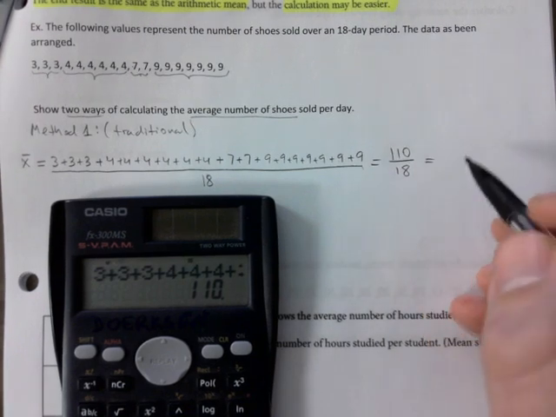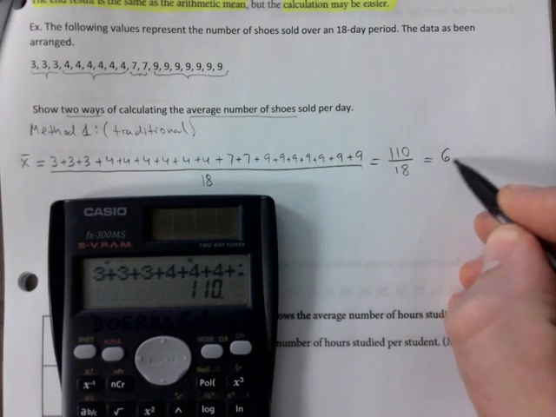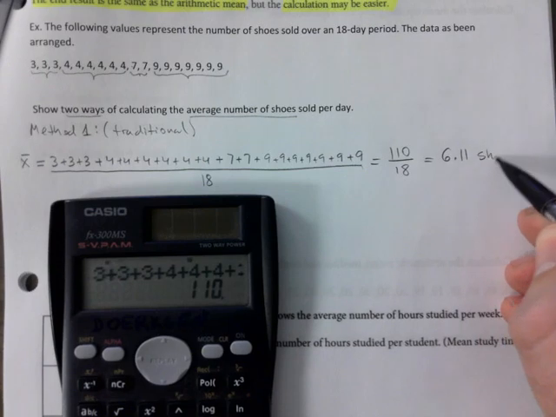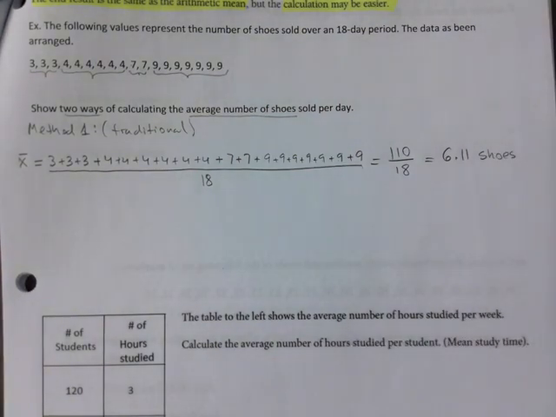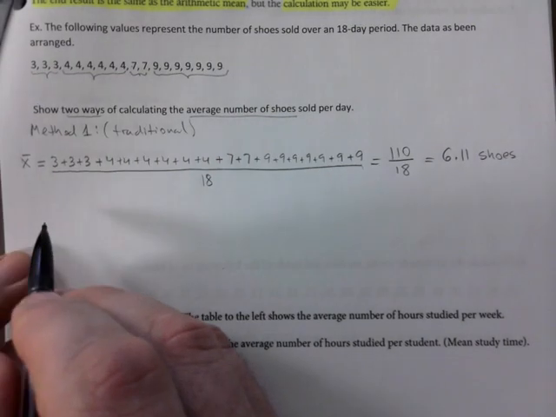110 divided by 18 is 6.11 shoes per day on average. That's painful. What if there would be 100 points that we're trying to add up? This would be very, very time consuming.